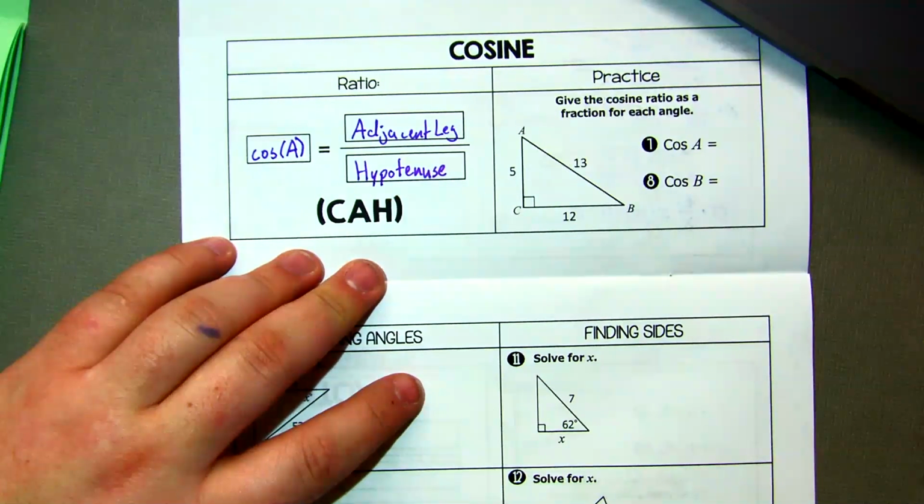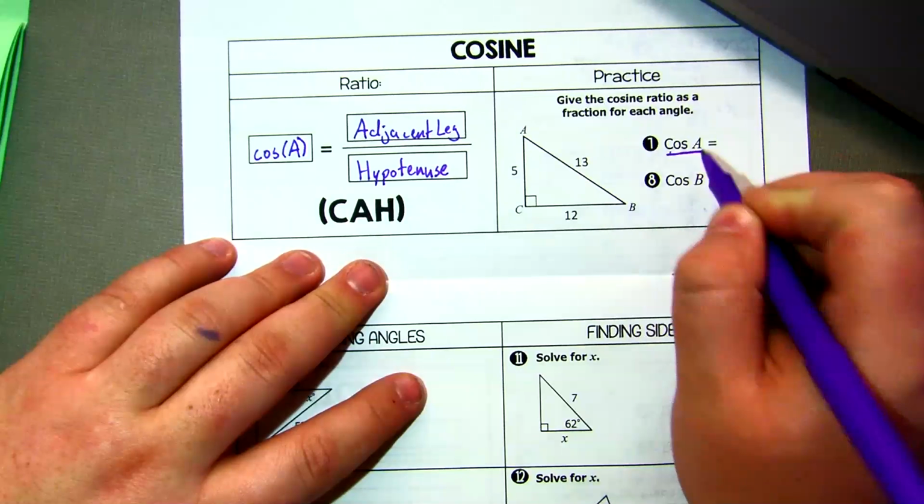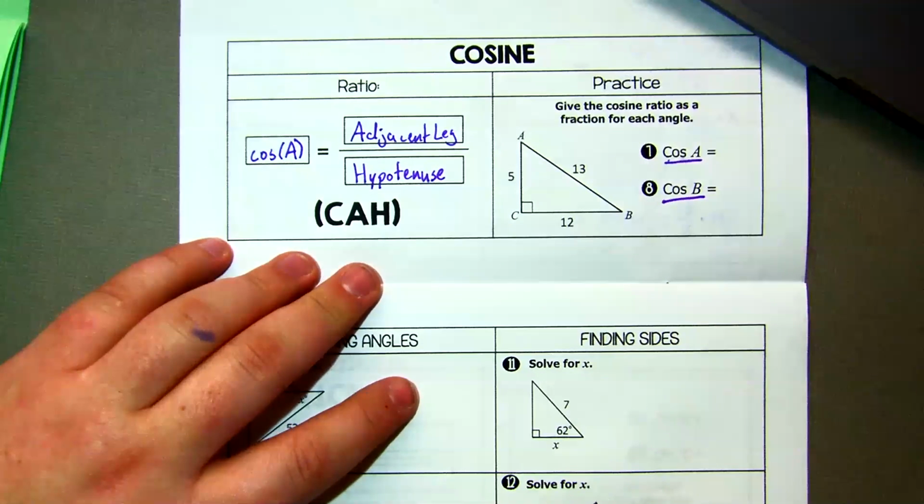Now, take a second and guess our cosine ratios on the right here. Pause the video and have answers ready or guesses ready when you come back.